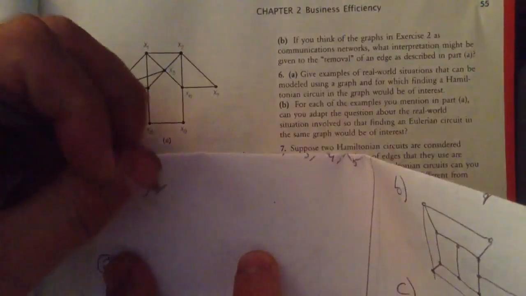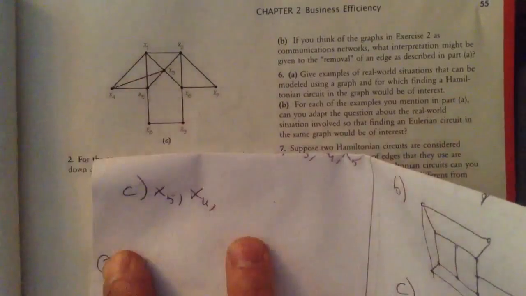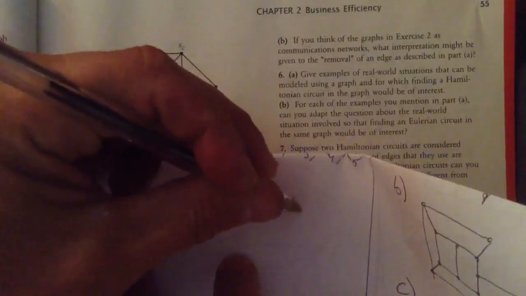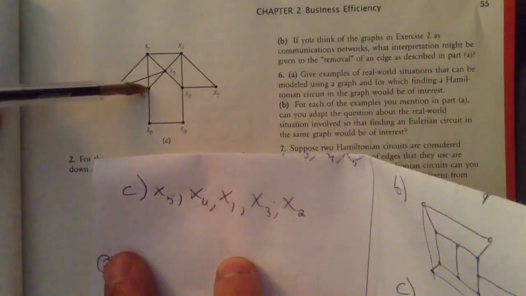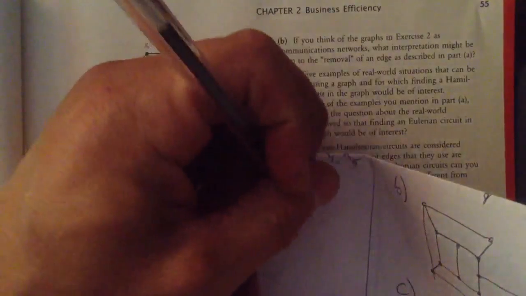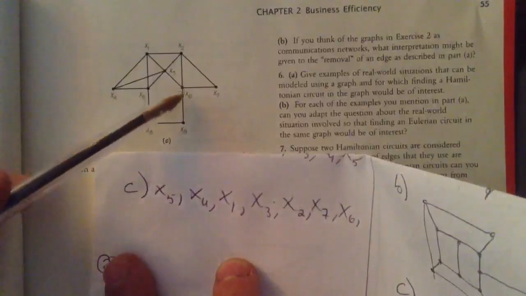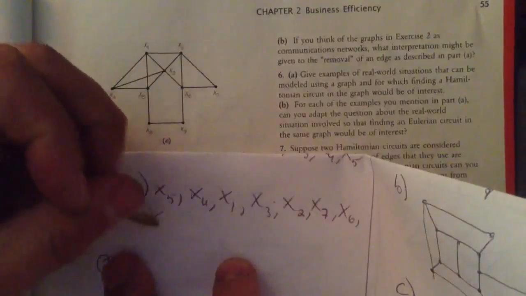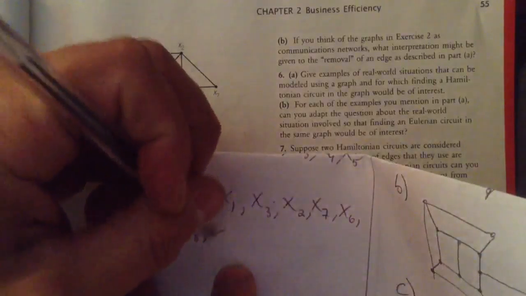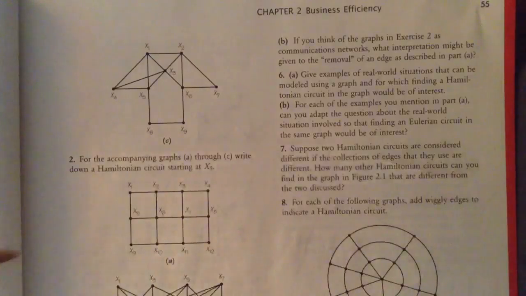Starting at x5, I went out to x4, then x1, x3, x2. So that puts me going out here and doing that piece. Then x7, x6, and then down around the bottom. x9, x8, and back to x5. There we go.